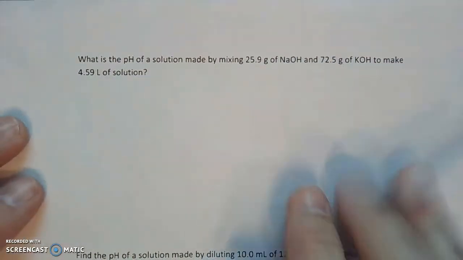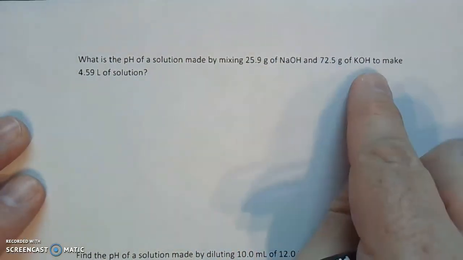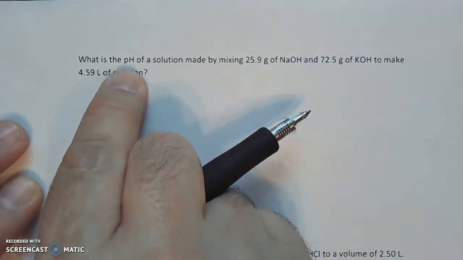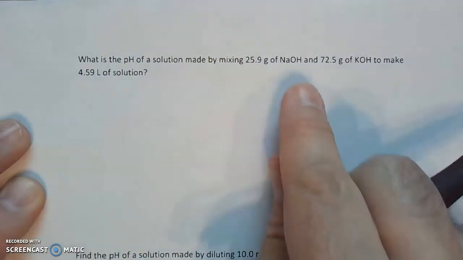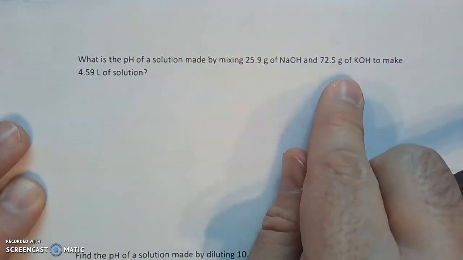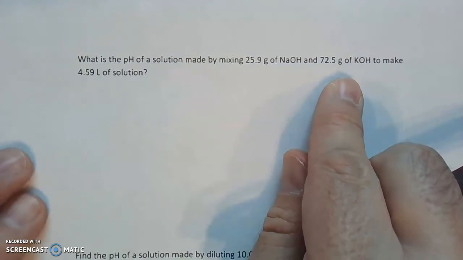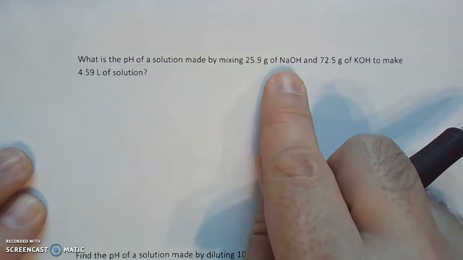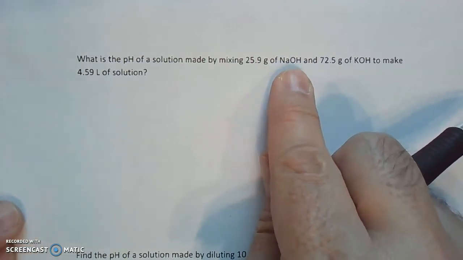They both have OH, so we can find the pOH and then the pH of the solution. Both of these have one OH, so however many moles we have of each one, we can add those together, because however many moles of NaOH we have, that's how many moles of OH minus ion we have.